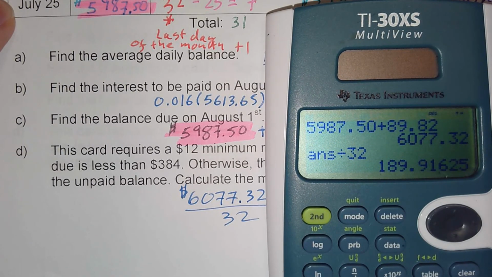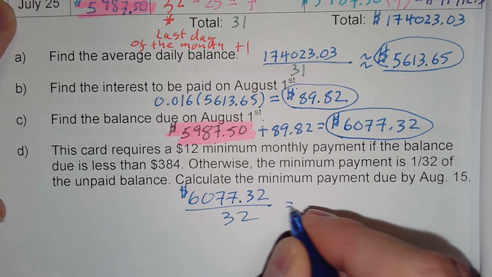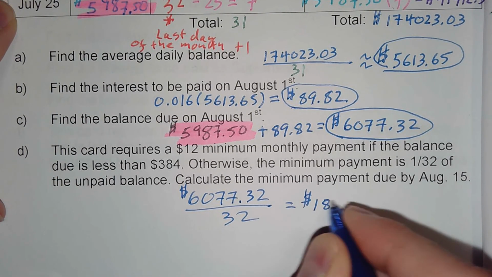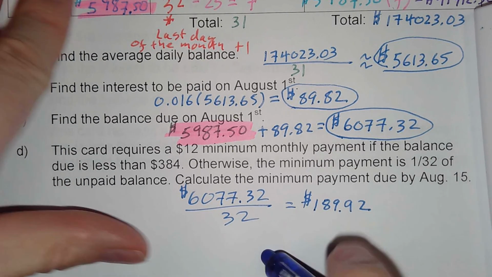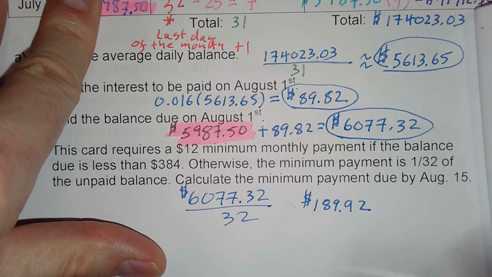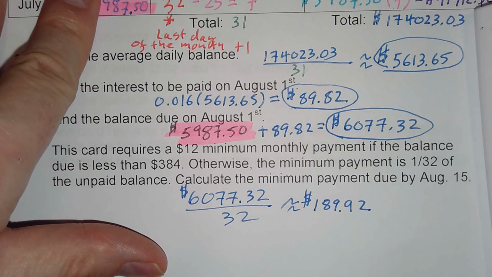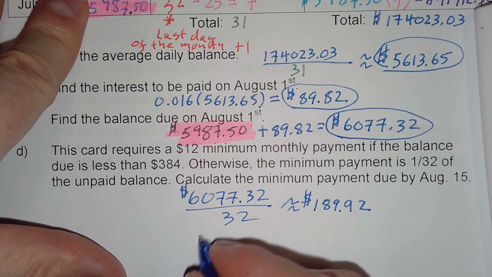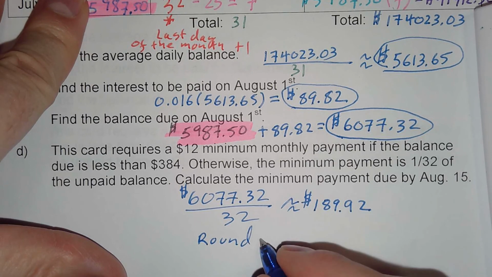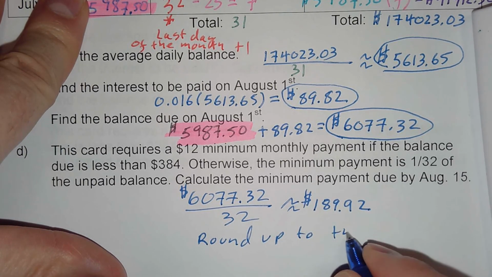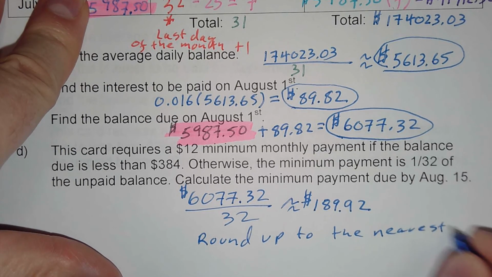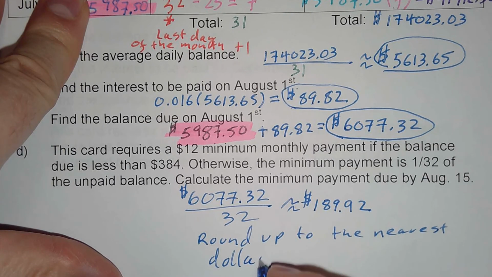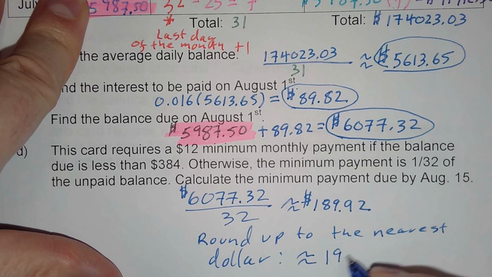So it gives $189.92. Now in reality, and they also do this sometimes in the book, they're going to have you round up to the nearest dollar. So when you round this up to the nearest dollar, that would be $190.